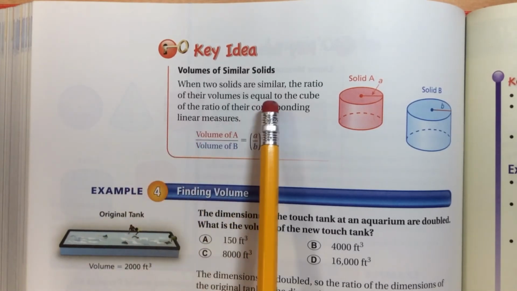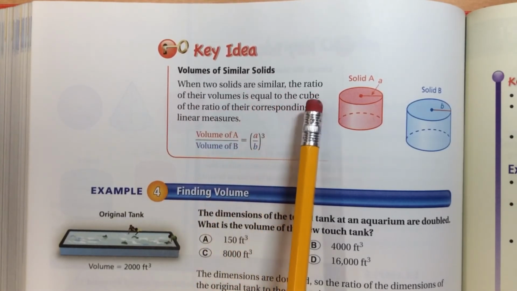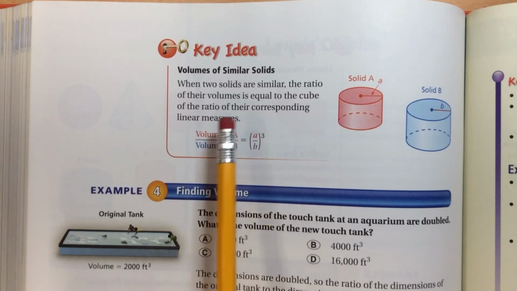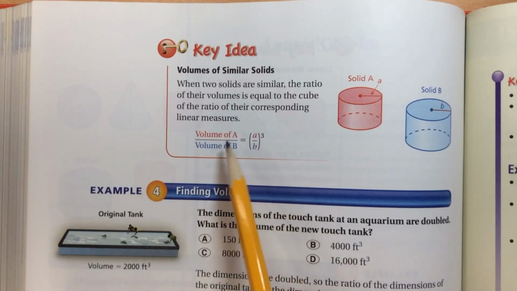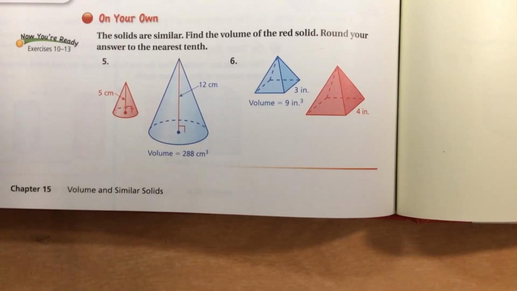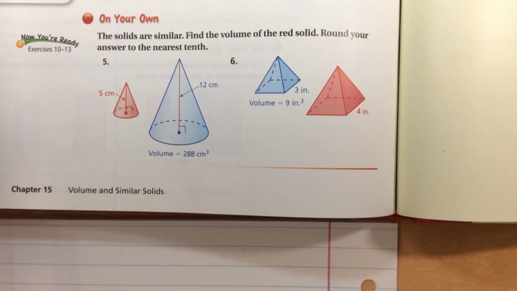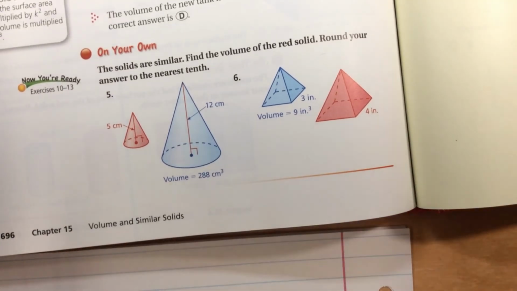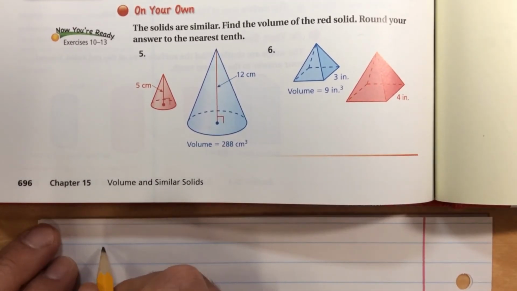When two solids are similar, the ratio of their volumes is equal to the cube of the ratio of their linear measures. Well, that makes sense. Instead of squaring it to get area, we cube it to get volume. So a couple of on-your-own problems working with the volumes here. Same type of problem that we were just doing with surface area, except we'll cube the linear measurements.